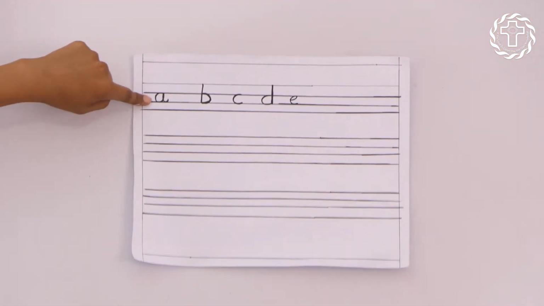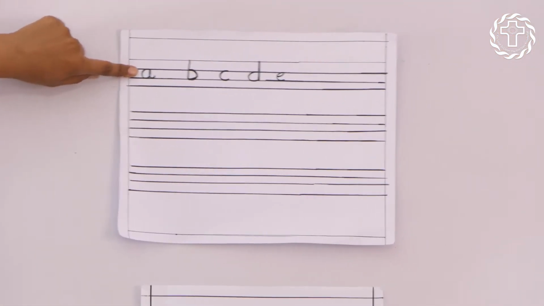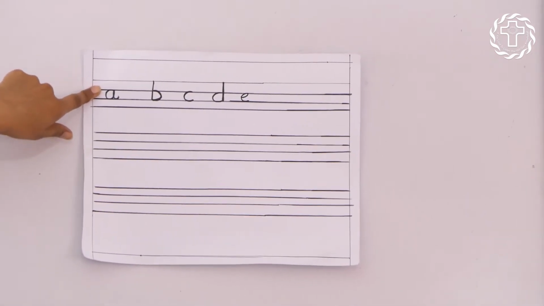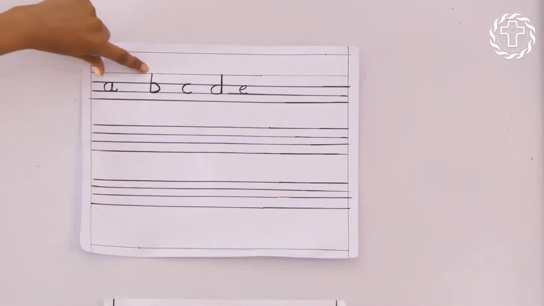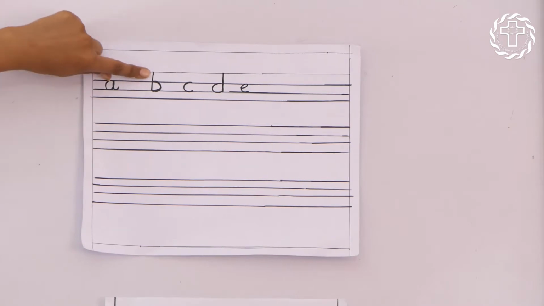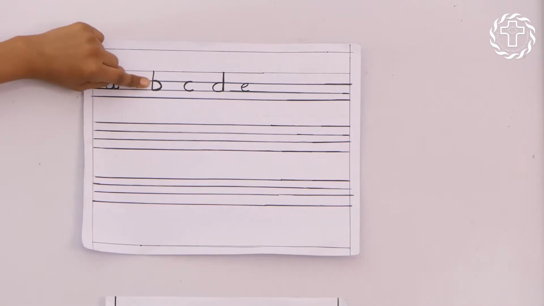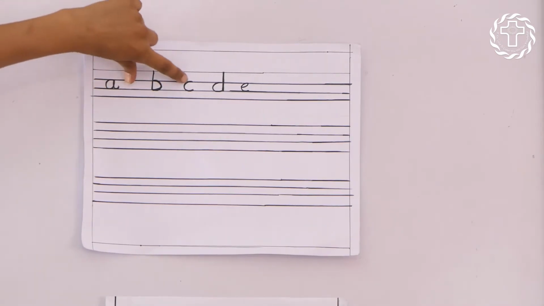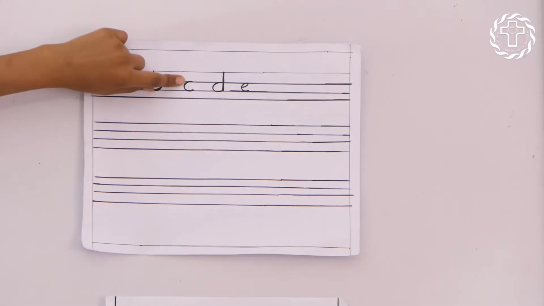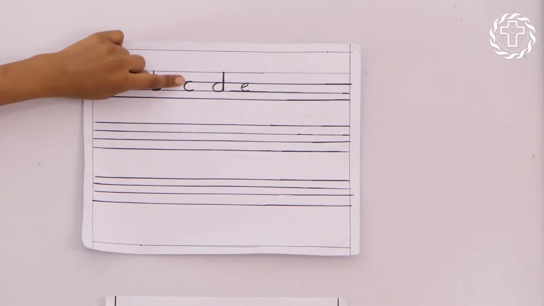This letter is letter A. And the sound of A is A. And this letter is letter B. And the sound of B is B. This letter is letter C. And the sound of C is K.